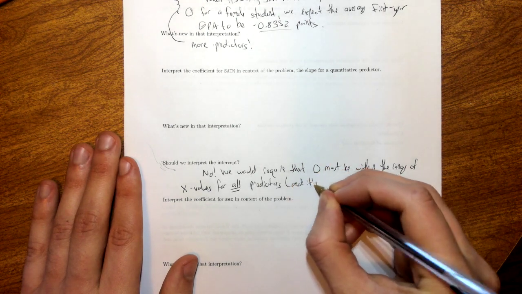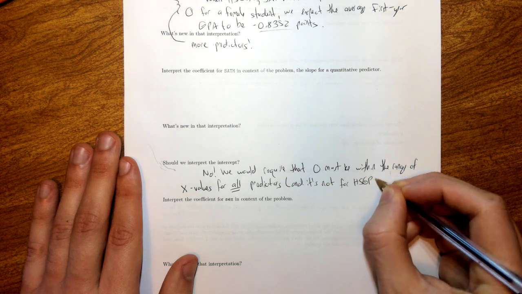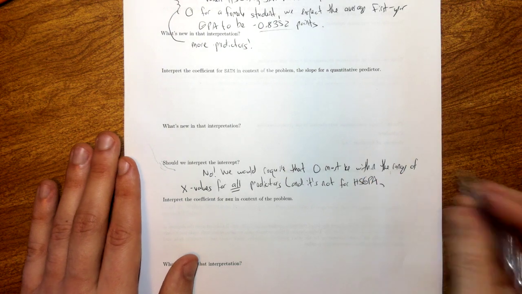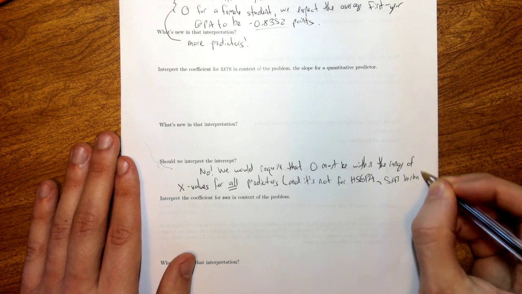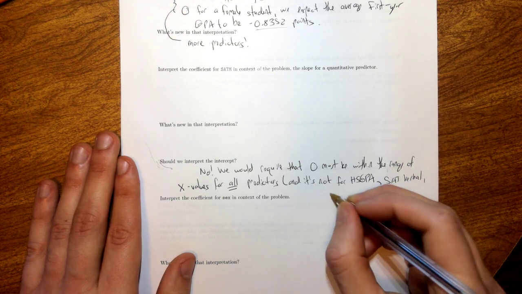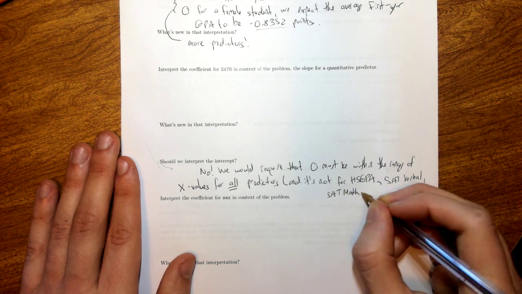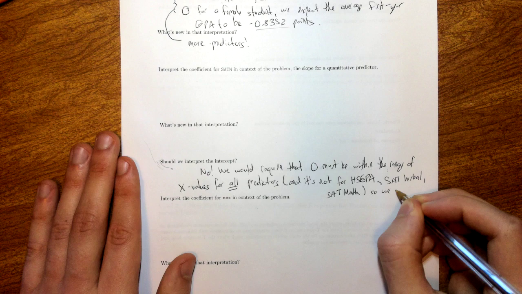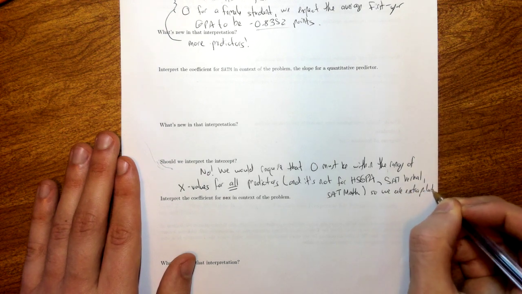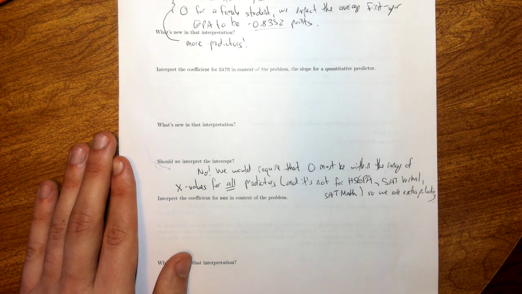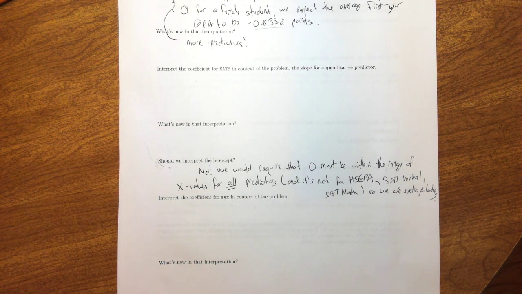In this case, it's not for high school GPA. We didn't have anyone in our sample that had a high school GPA of 0, and it's actually impossible to get that on the SAT verbal and SAT math. So we're extrapolating. That's why we're getting that kind of nonsense intercept interpretation. Okay.